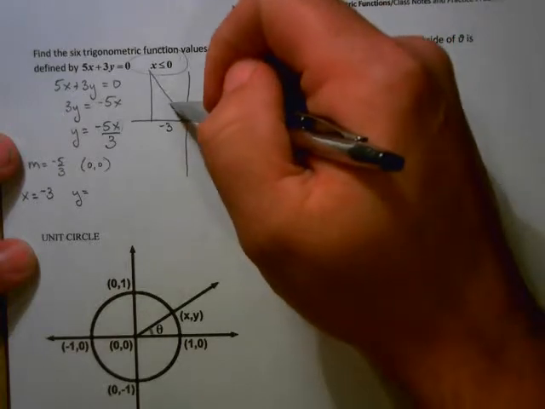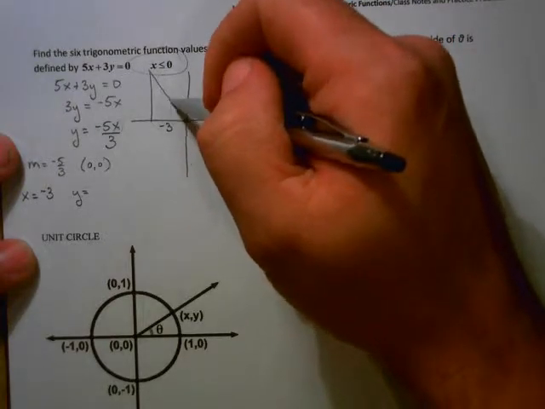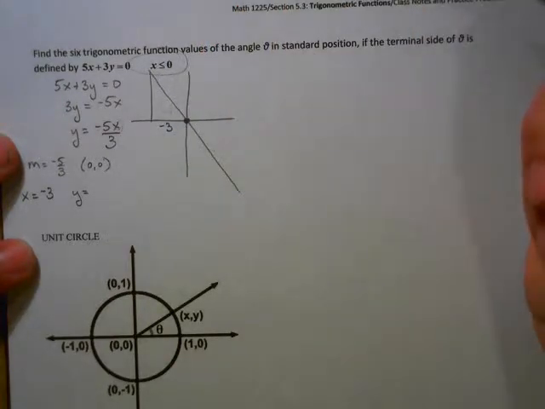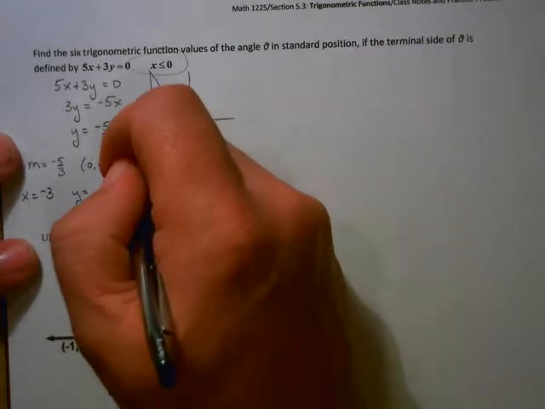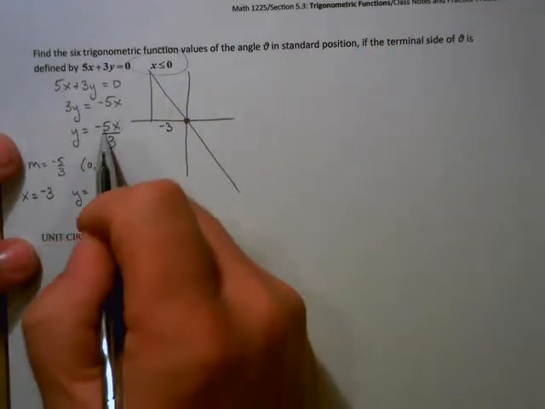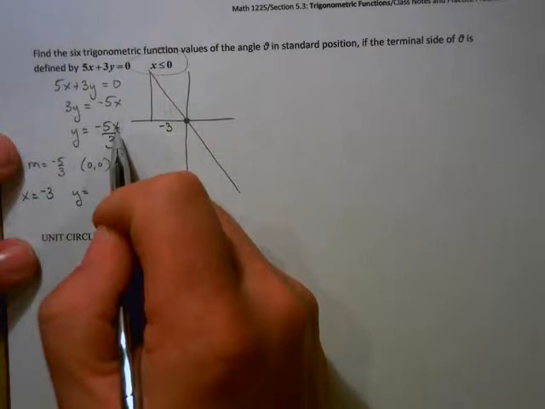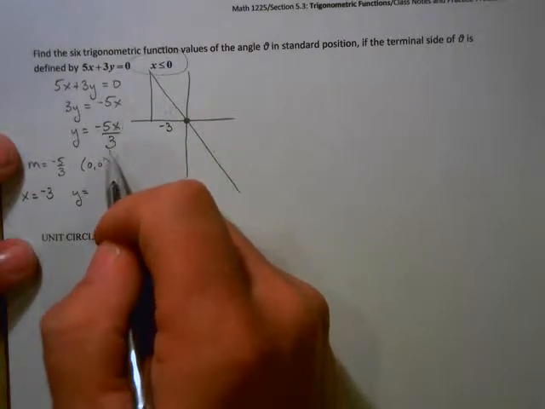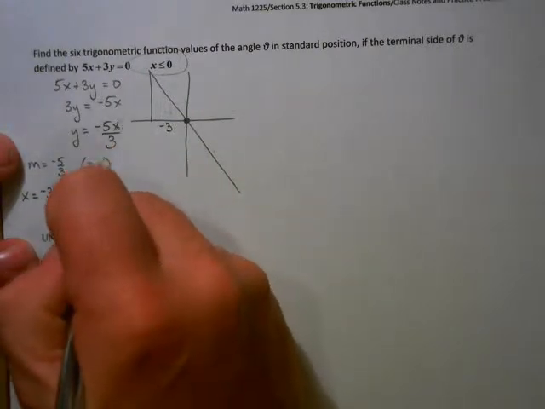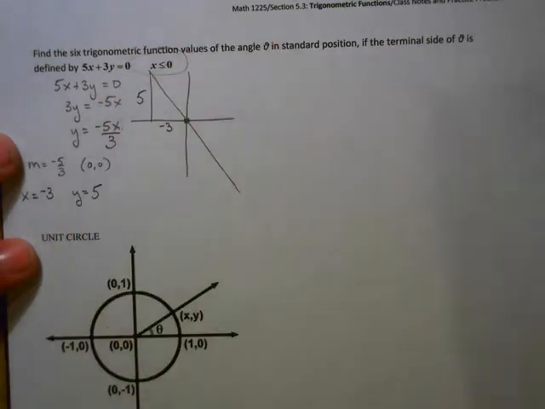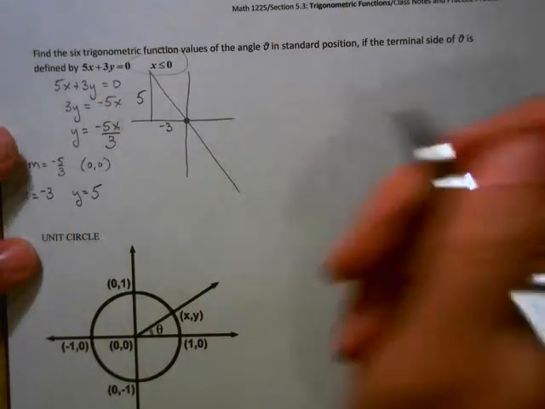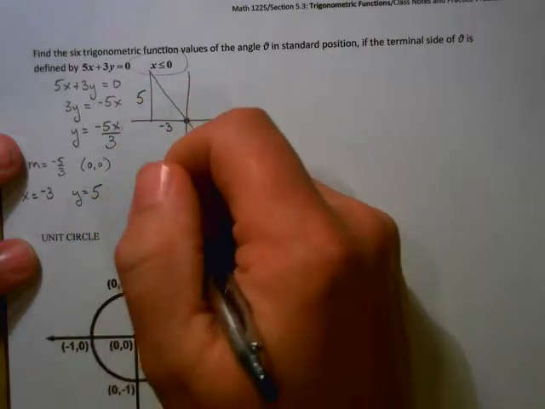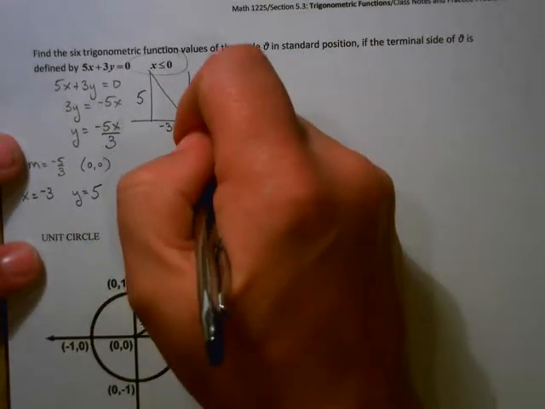Now if you wanted to use negative 1, that would be fine. It'd be a smaller triangle, but we'd have a fraction for our y value. So I'm going to use negative 3. Negative 5 times negative 3 is 15. Positive 15 divided by 3 is a positive 5. So that's how I'm coming up with those sides. But you can use anything you want.